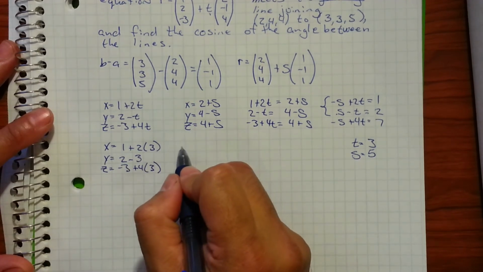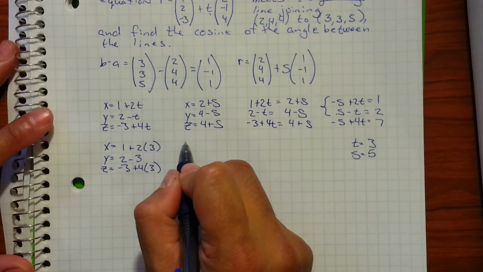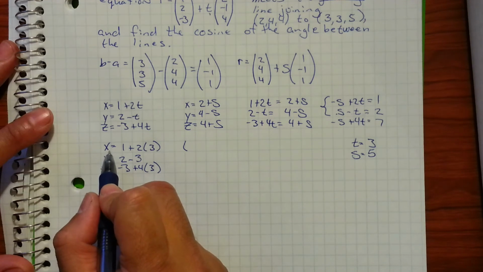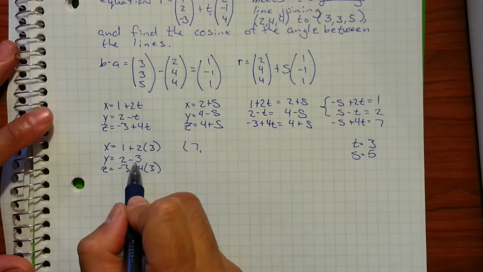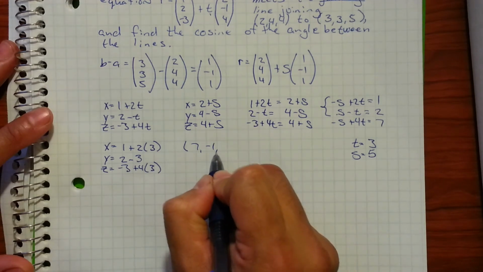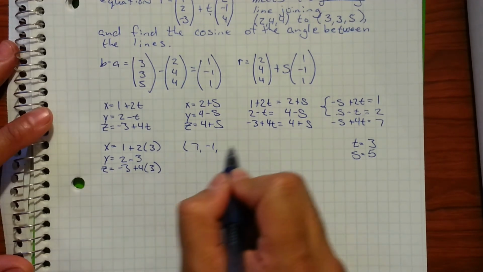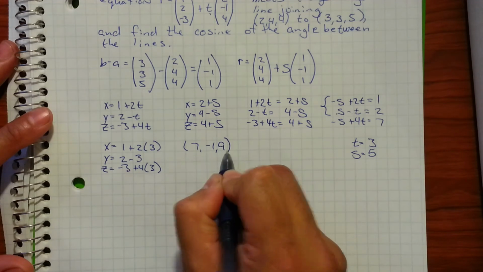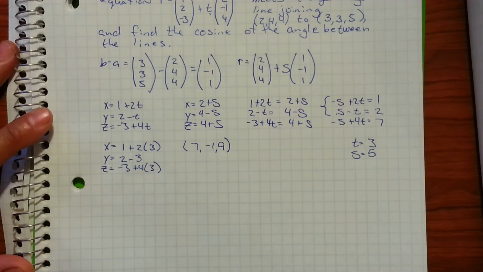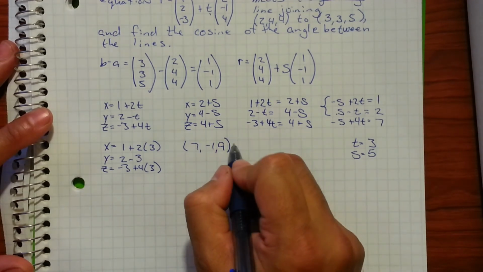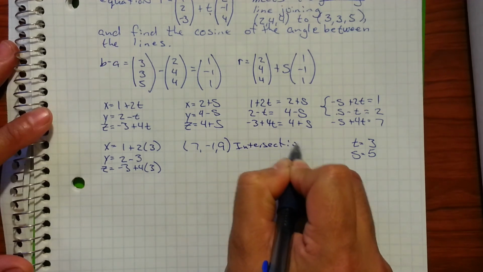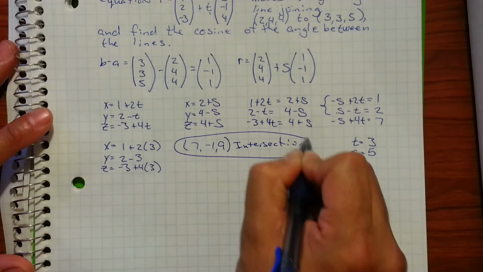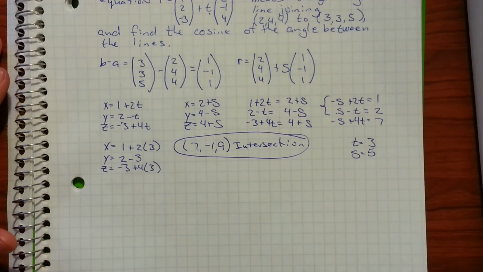So my coordinate is going to be 7 for x, negative 1 for y, and 12 minus 3, which is 9, for z. So my intersection is right here. I got my intersection now.